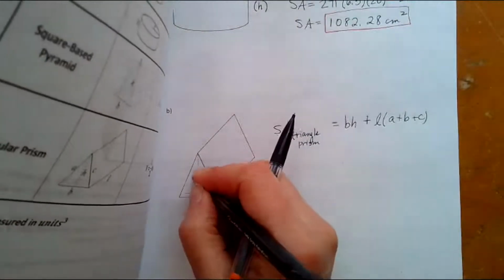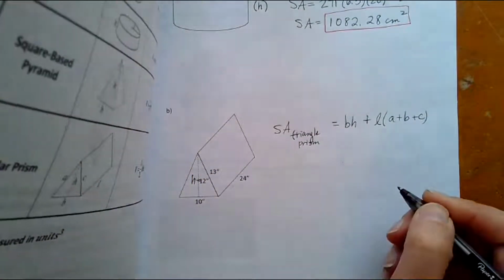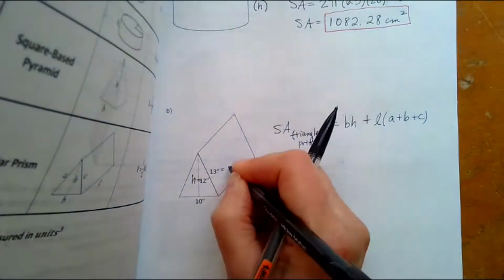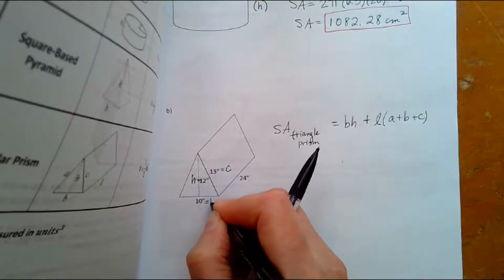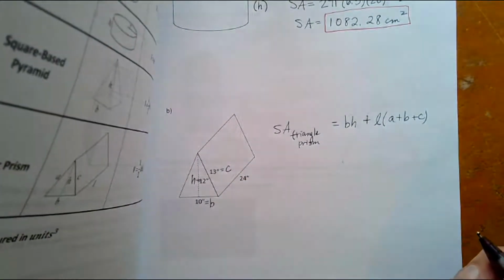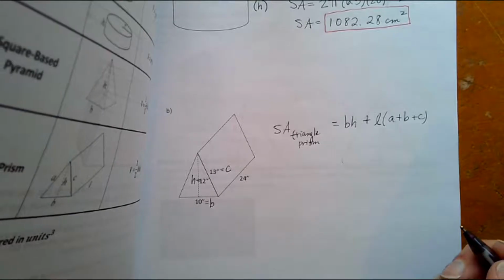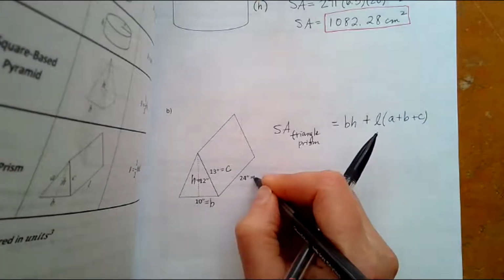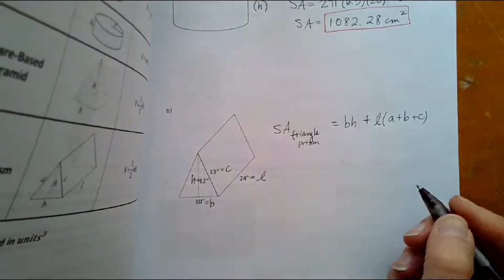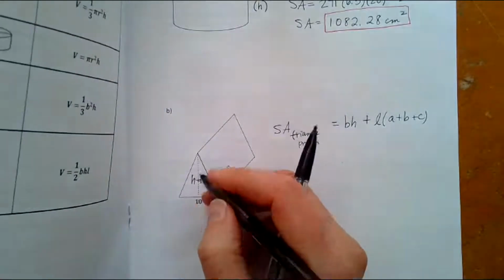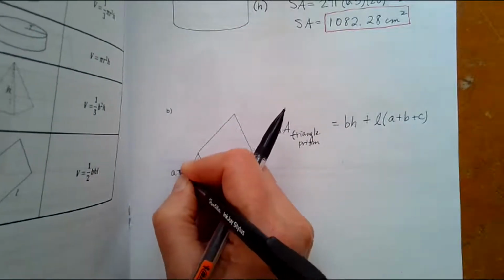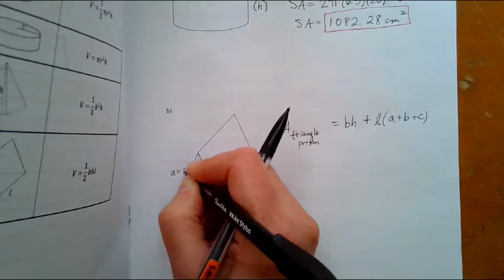So this 12 is my H. H is 12. This is C. This is B. This is L. And this, A also equals 13.